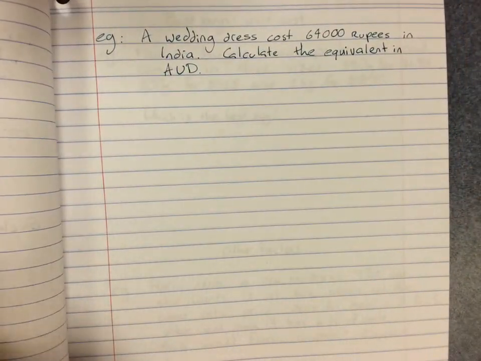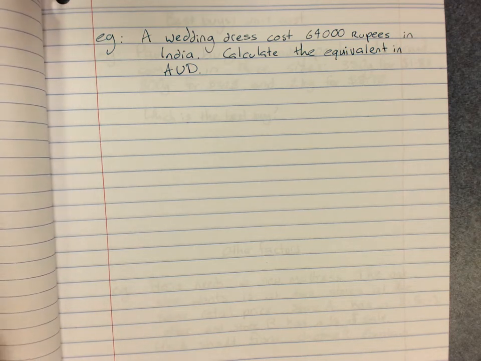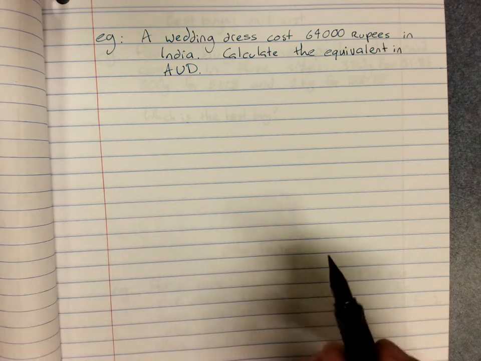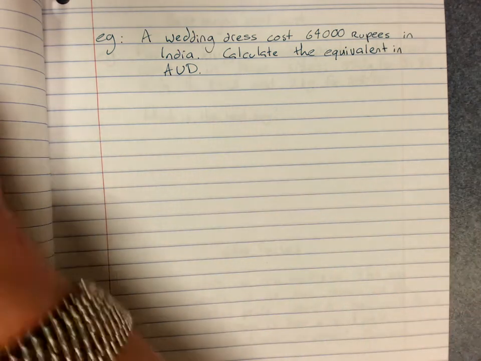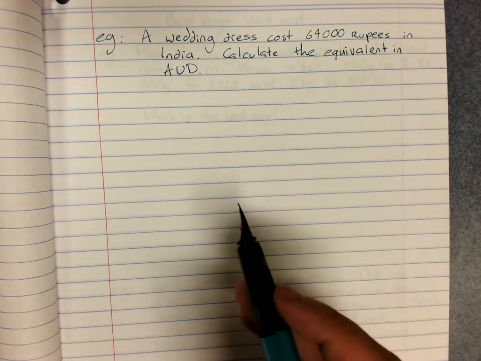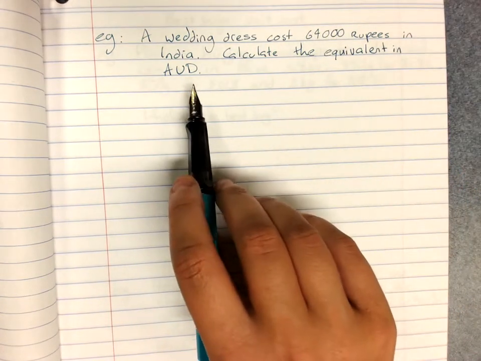Now sometimes we don't want to use the mid-rate, and so this little example question here. A wedding dress costs 64,000 rupees in India. Calculate the equivalent in AUD. Now I will have to check our table of exchange rates. And the question you have to ask is, technically, are we buying or are we selling Australian dollars? So we're changing into Australian currency.